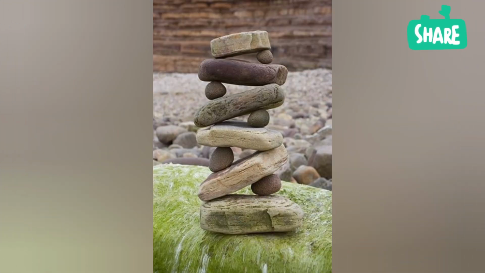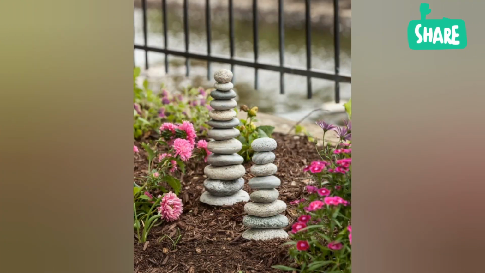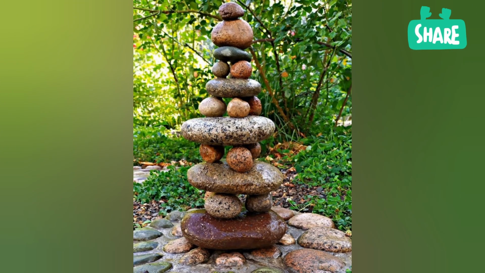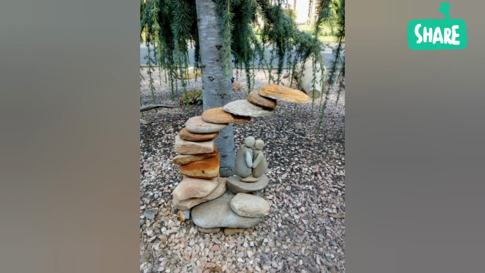So what are the two main types of rock art? There are two types of rock art, petroglyphs and pictographs. Petroglyphs are pecked, ground, or scratched into the rock surface. Petro is Greek for rock, and glyph means drawing.